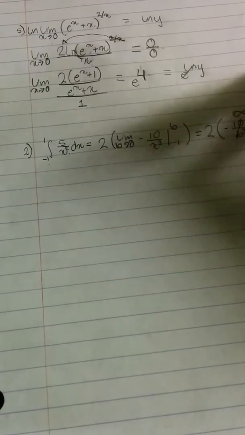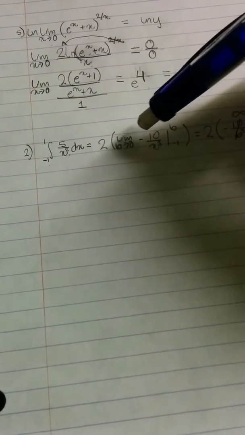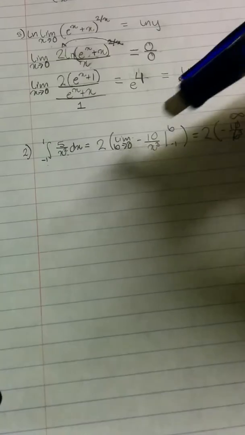Basically, it'd be the limit as b goes to 0 of -10 over x cubed from -1 to b, plus the same thing as b goes to 0 from the other side. But in this case, they're going to be symmetrical. They're going to be the same, so we can just multiply by 2.